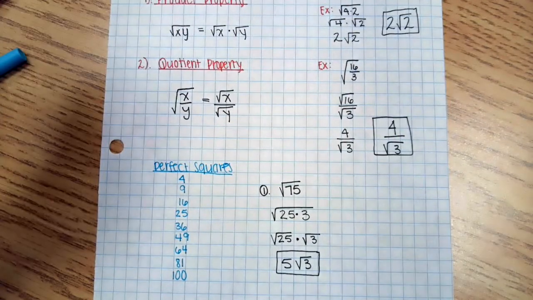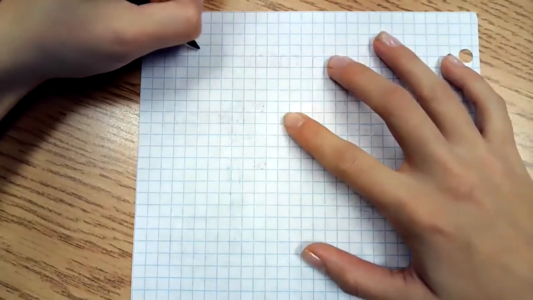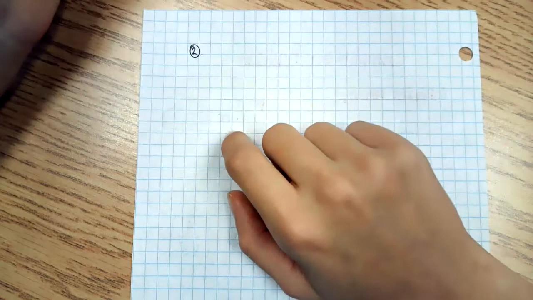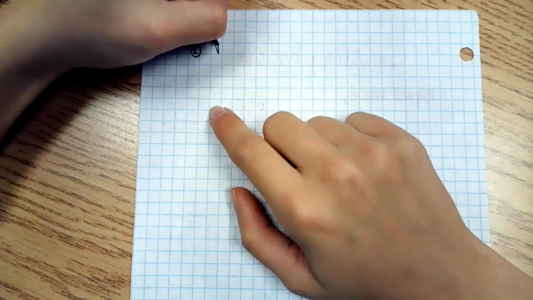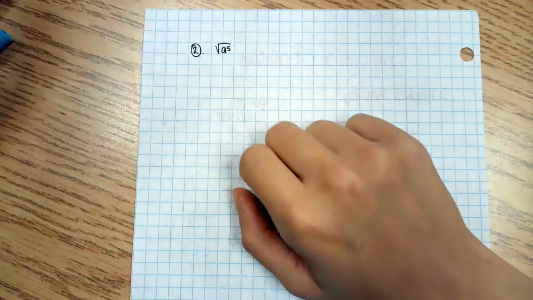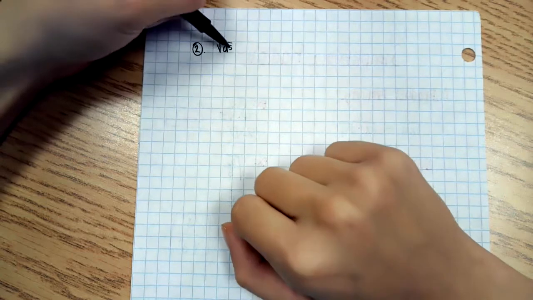The next example is going to be a little different. I'm actually going to flip my page over. And this example, number 2, is going to be, what if I gave you the square root of a to the 5th? And that is an exponent if it's not clear.